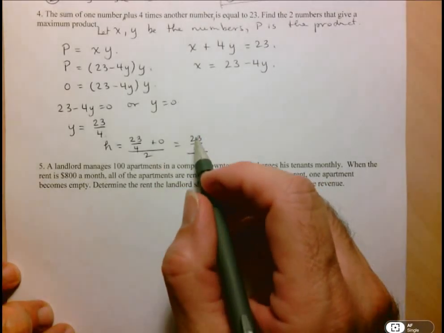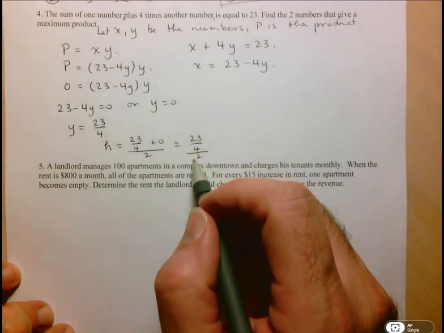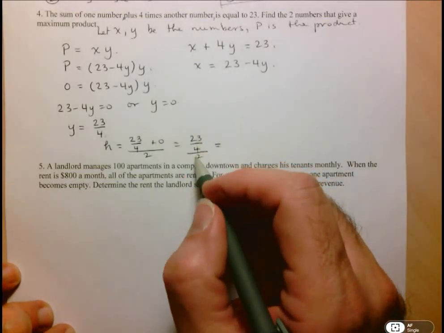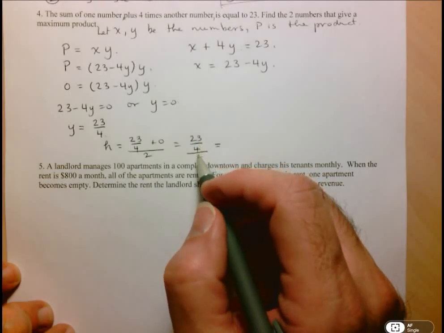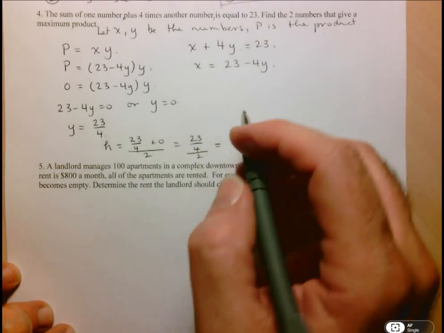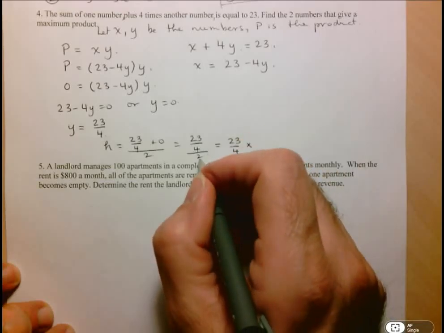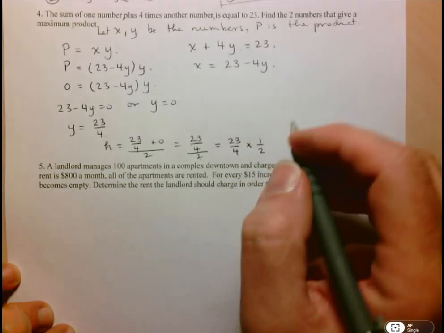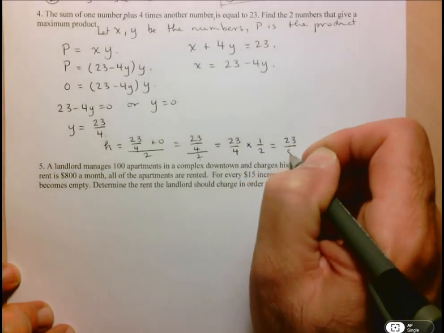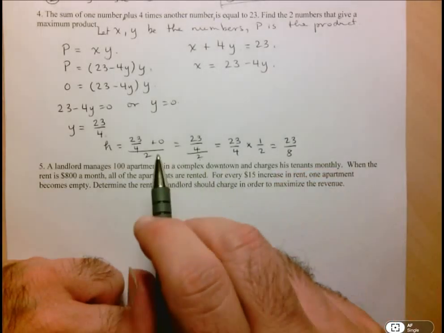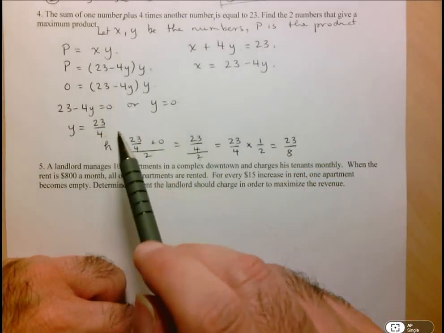Now, just in case you can't see straight off that this is 23 over 8, let's actually do the algebra to show why this is so, because I'm dividing with fractions. So we know that when we divide with fractions, it's like multiplying by the reciprocal. So this is the same as 23 over 4 times the reciprocal of the denominator, which would be 1/2. So what are we left with? 23 over 8. Like I said, in the other solution that I'm posting, I've done it via completing the square. But keep in mind that when the function is already factored, no need to expand out and complete the square.